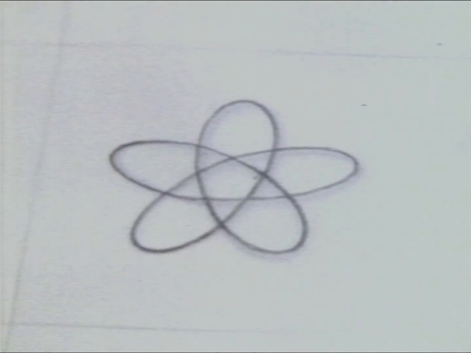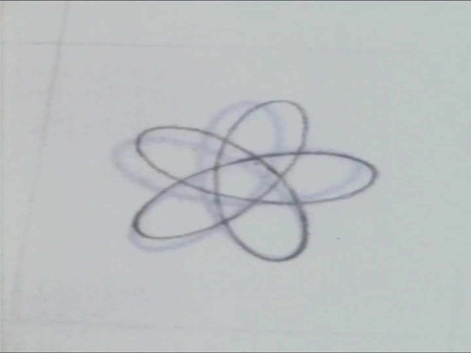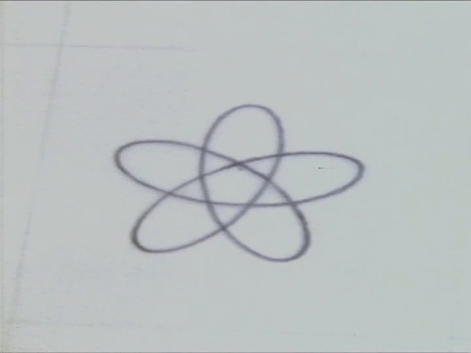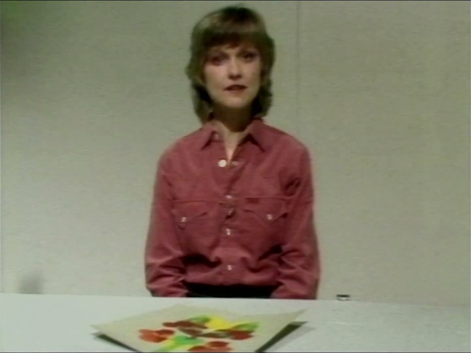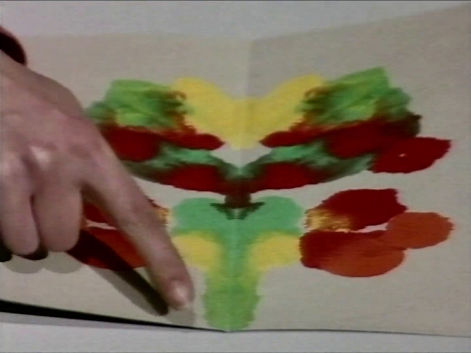Now I'll give it 1/5 of a turn. And again, it fits. Back to mirror symmetry. Pictures like this have an axis of symmetry, a line down the middle. But solid objects can also be symmetrical.